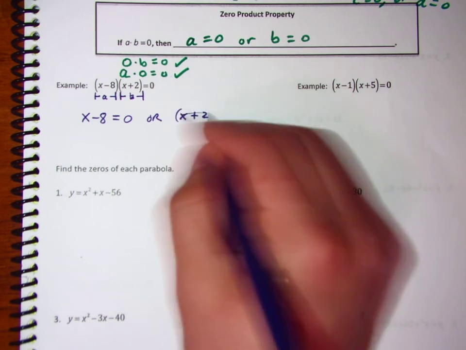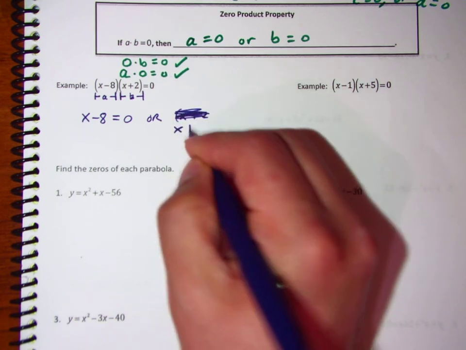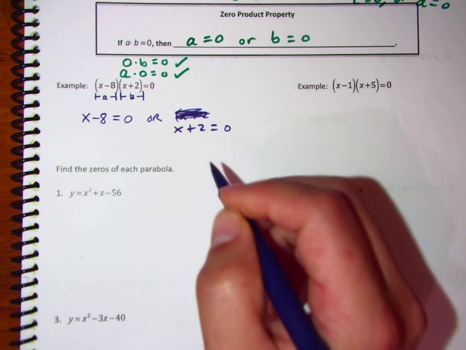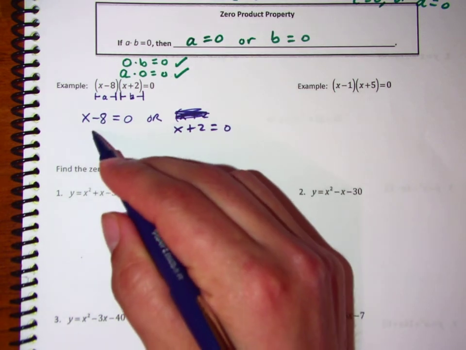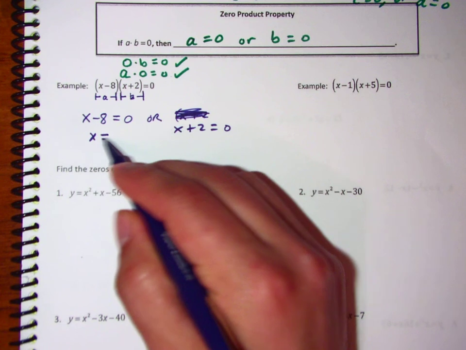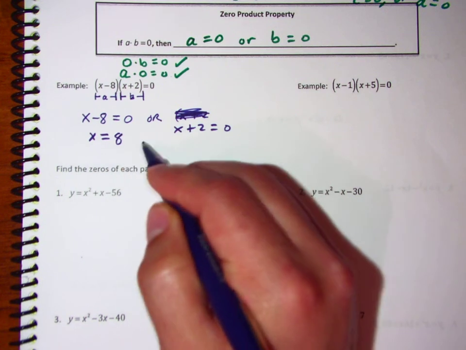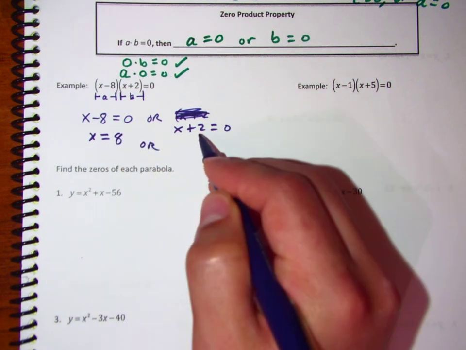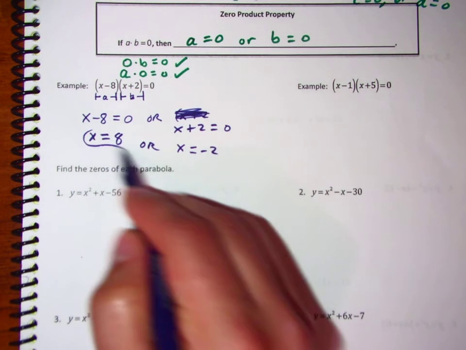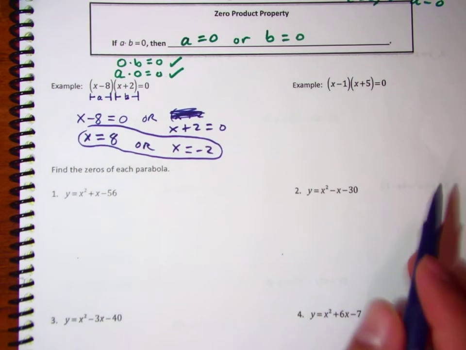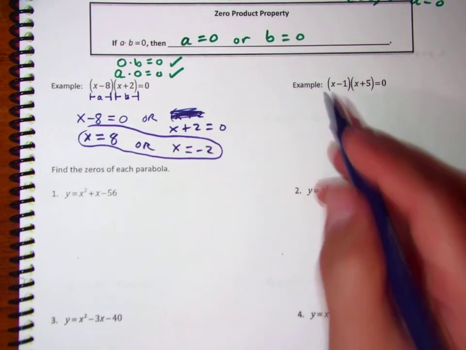Sorry, didn't mean to write the parentheses. And certainly you can solve those equations. Here you would just add 8 to both sides, so you get positive 8, and then here to get rid of the plus 2, you subtract 2 on both sides, so there you get negative 2. Okay? Similar here.